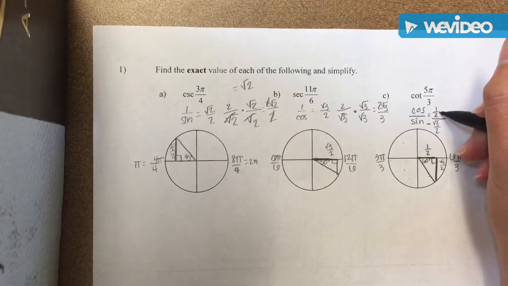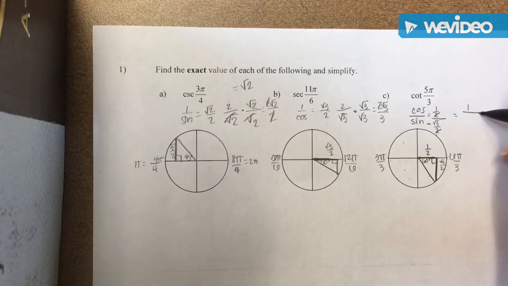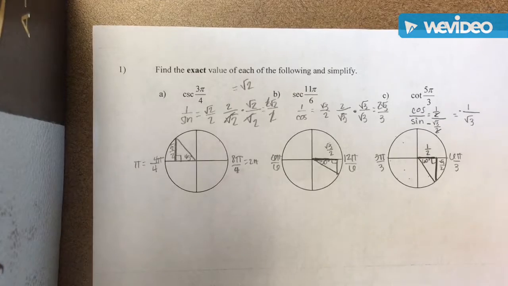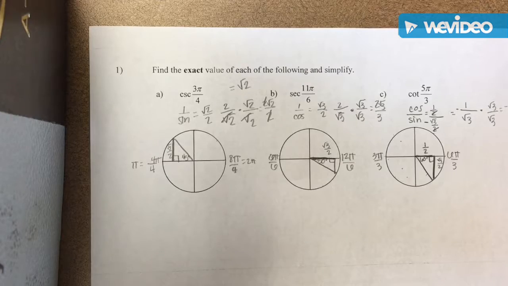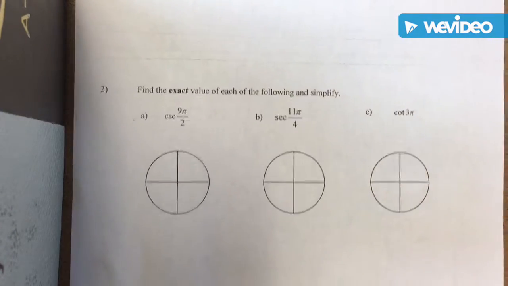And then we divide by the 2 here, and we get negative 1 over the square root of 3. So the square root can't be in the denominator, so we have to multiply by 1, square root of 3 over square root of 3, and we get negative square root of 3 over 3. Now moving on to the next example problems.